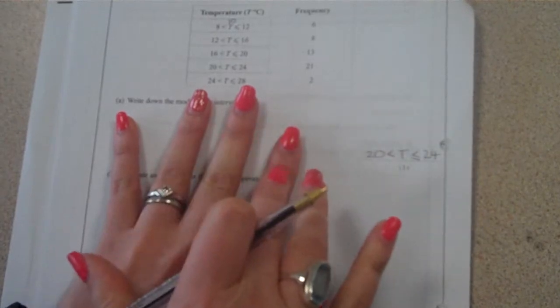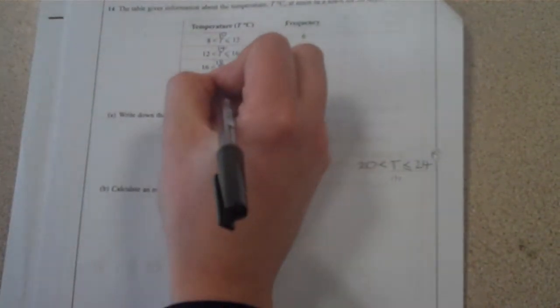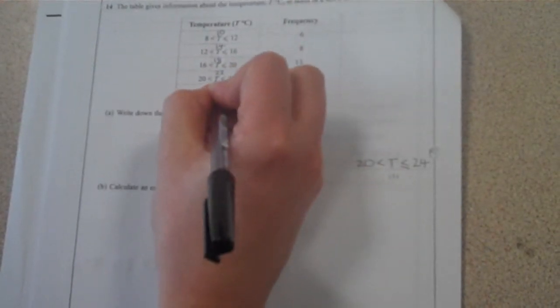12, 13, 14, 15, 16, so 14's in the middle. And once you start to spot the pattern of what's happening, it's easier to do the others quicker. So the next one's going to be 18, then 22, and then 26. I've now got my midpoints, and so I'm now going to add a column on here, which is going to be my midpoint times by my frequency. And I'm going to write it up here so that I can keep my methods nice and clearly shown.